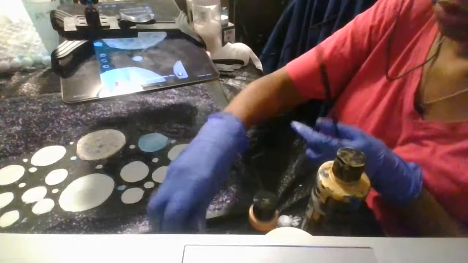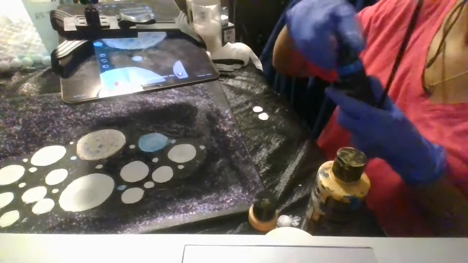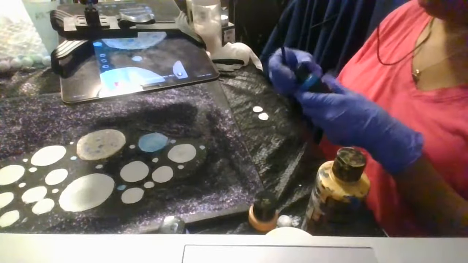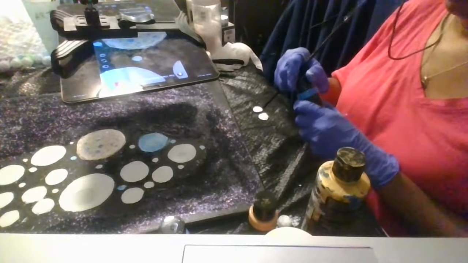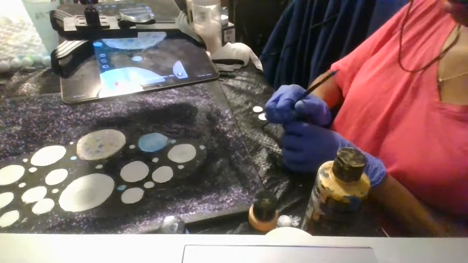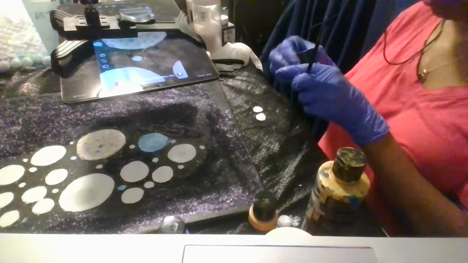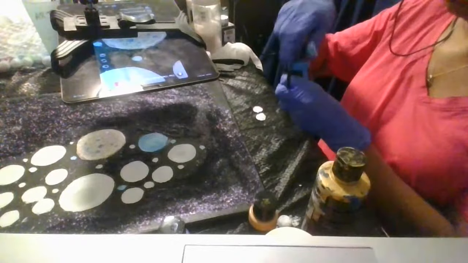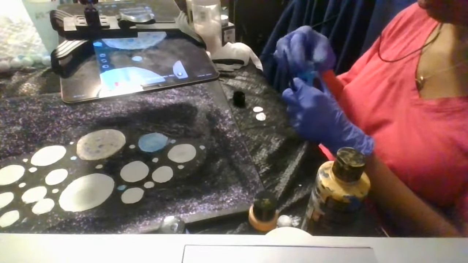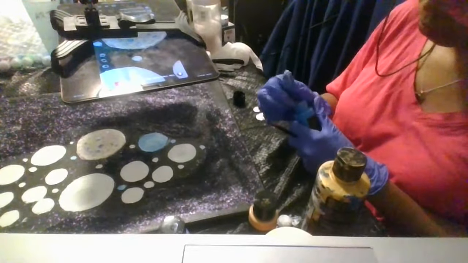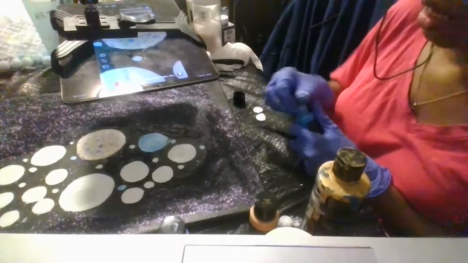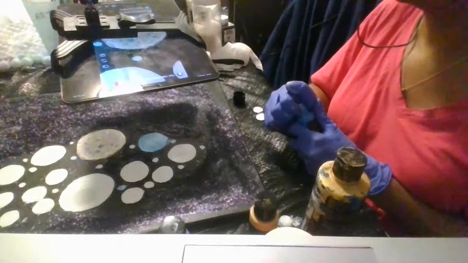I'm going to do a different blue. So I have more than one type of blue here. I think I need to get some more white, metallic white, because I'm going to be using this one more. Okay, let me see.